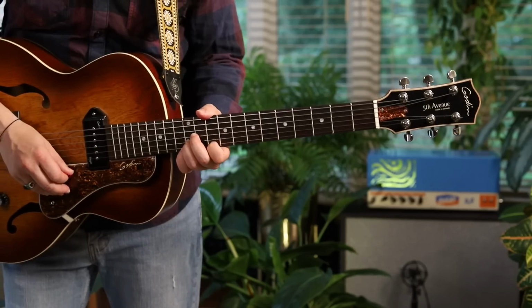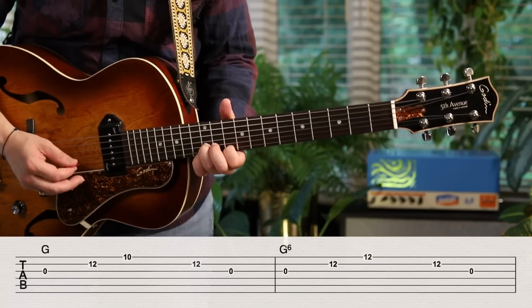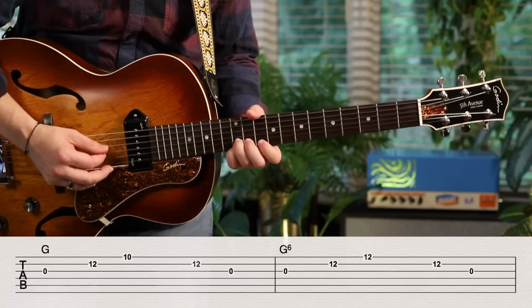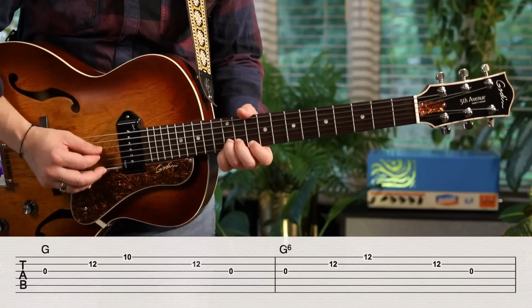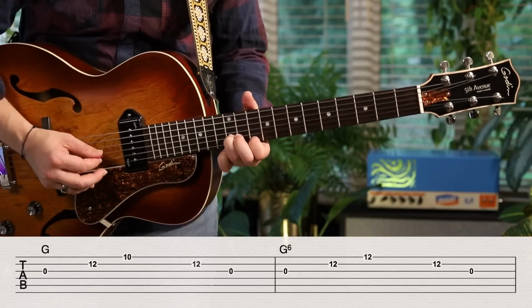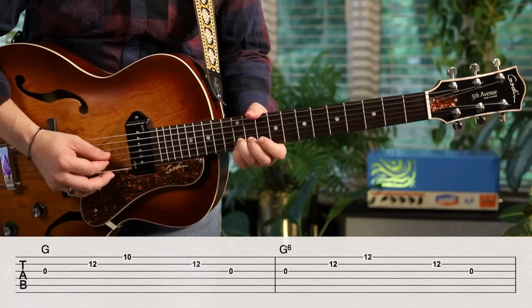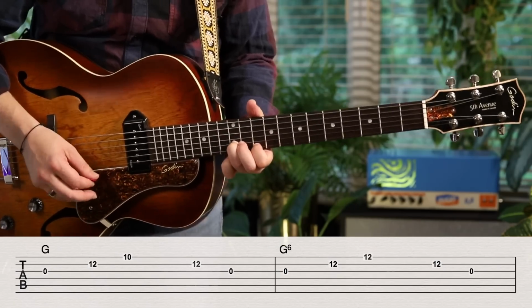Let's do the last one droney style with phaser and delay. Yeah, there it is. Always try and make a song out of it. It makes it more fun to practice.